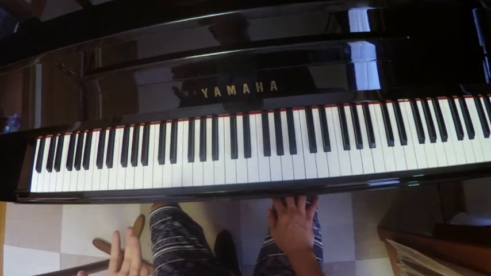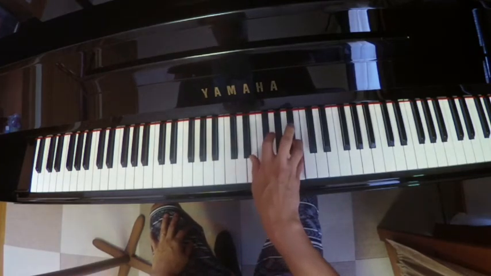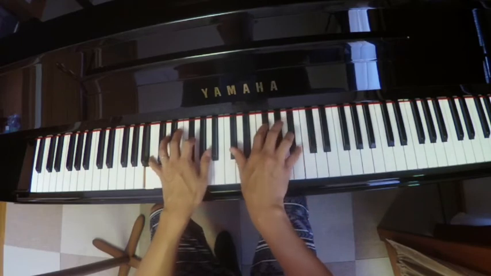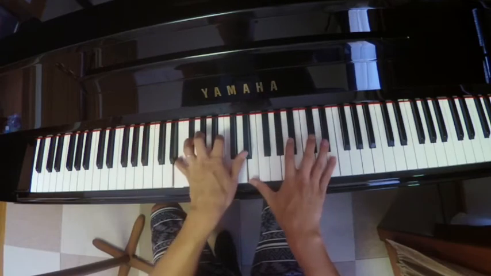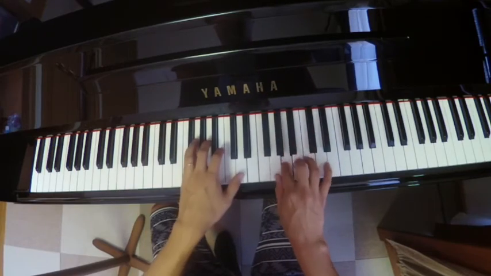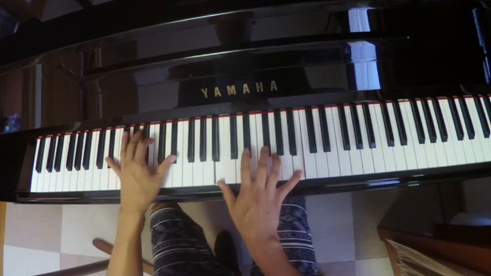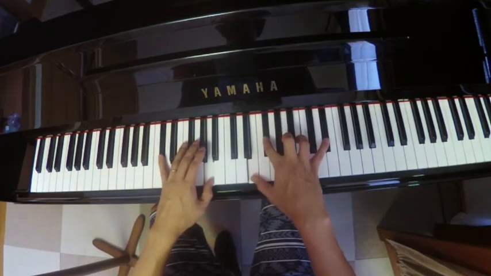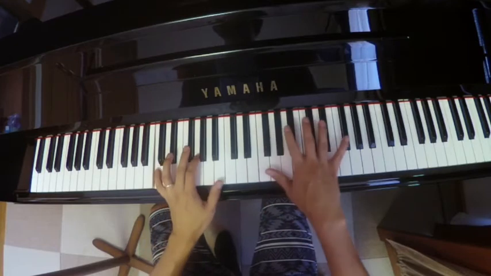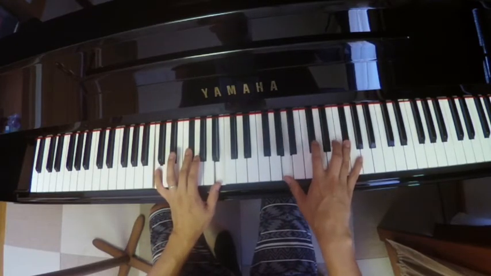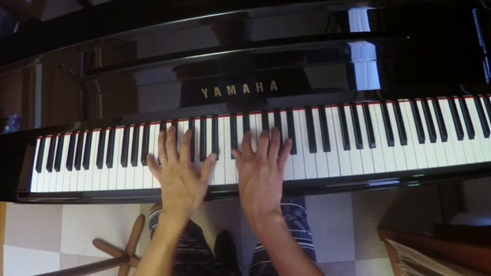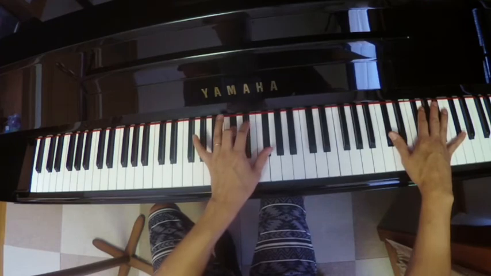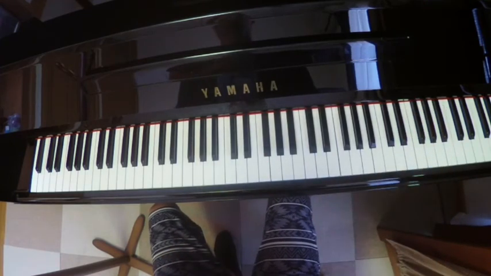If you're in B, for example, playing in different keys is really important.